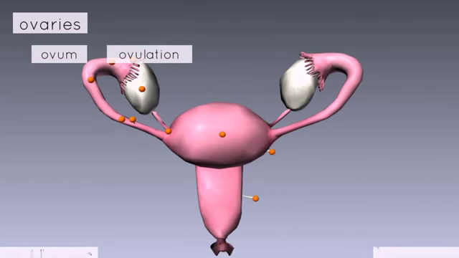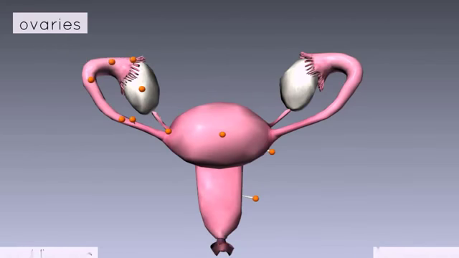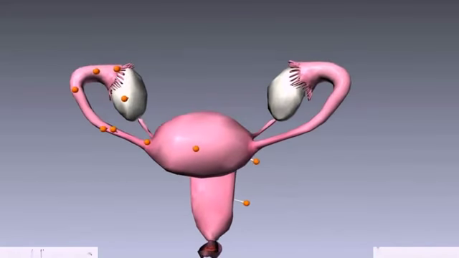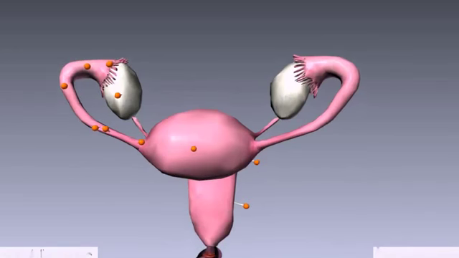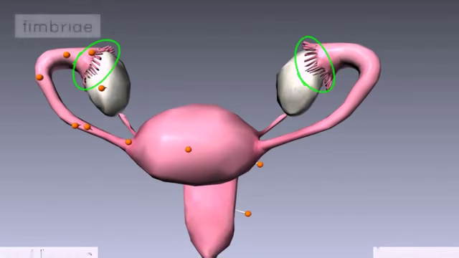The ovaries are actually suspended in the peritoneal cavity by several ligaments, and I won't talk about these here, but it's important to know that the ovaries are intraperitoneal and they release the egg into the peritoneal cavity. What happens is that the fallopian tube has these finger-like projections distally, which are known as fimbriae.